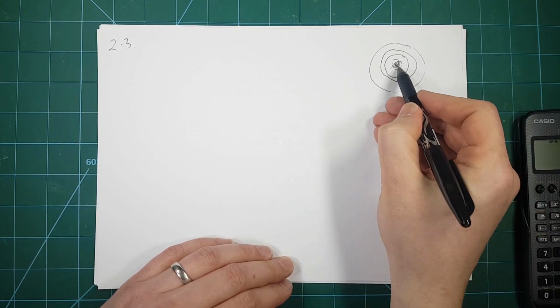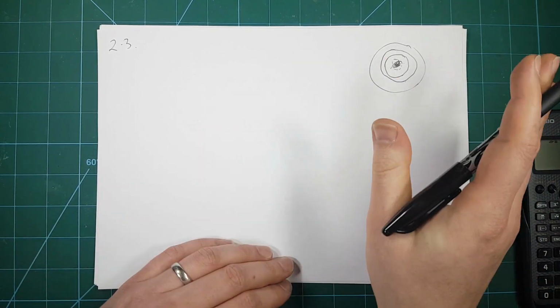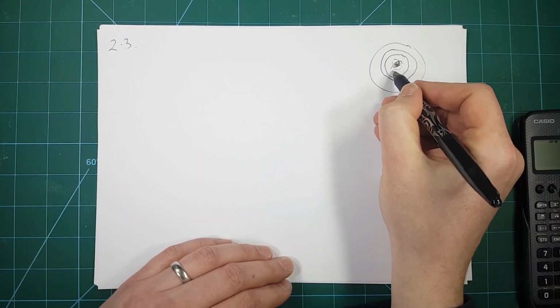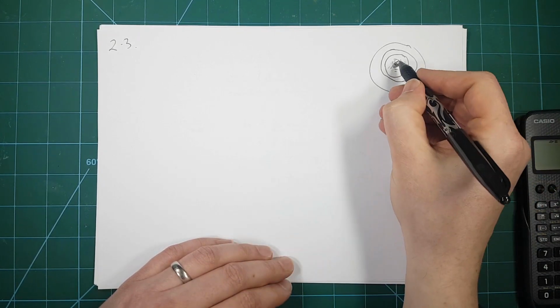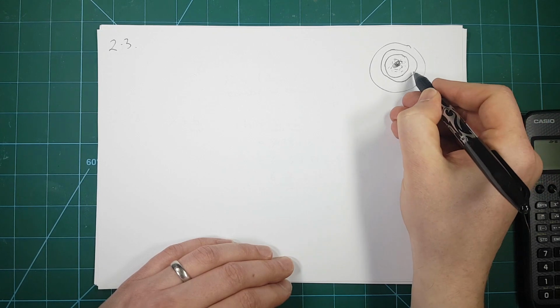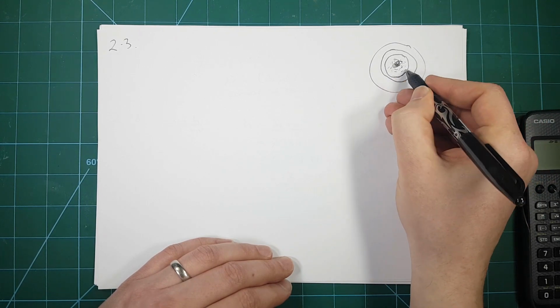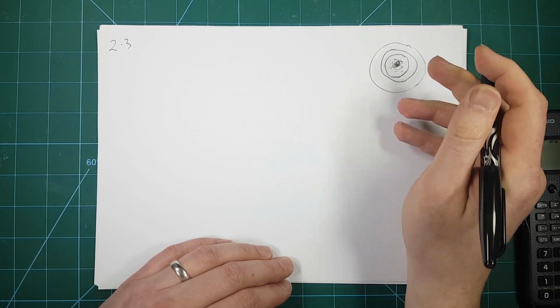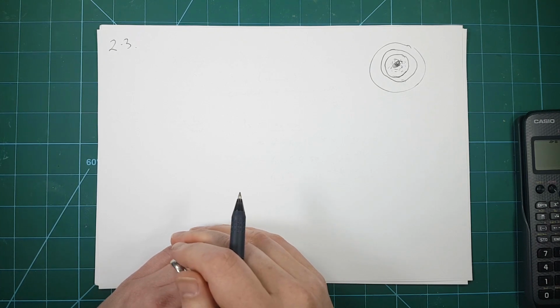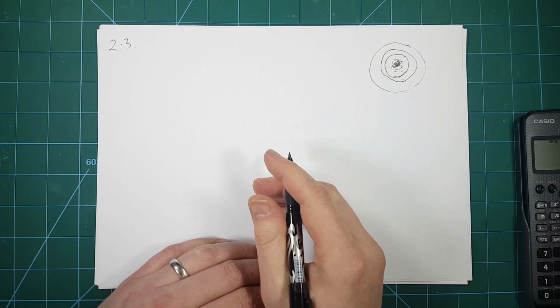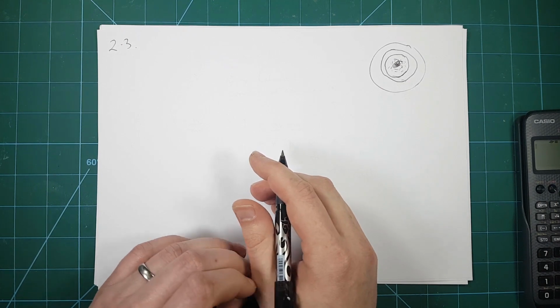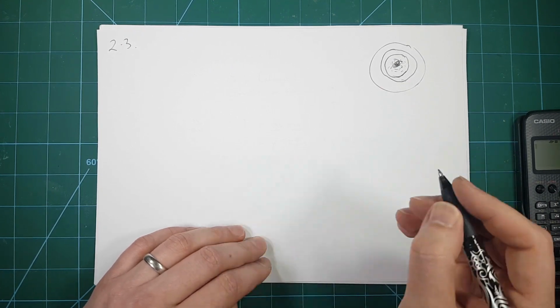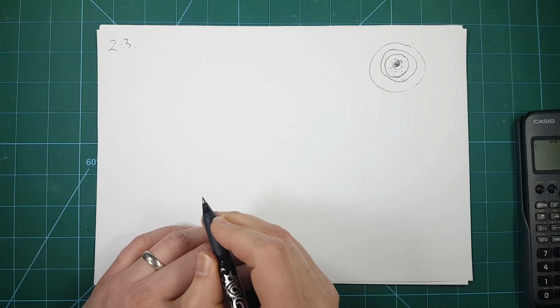So what's happening is the spot in the middle is caused by electrons just going straight through. This blur around the outside of the spot in the middle is scattering. That's particle-like behaviour. And then these distinct rings are caused by interference, which is definitely wave-like behaviour. So we are asked to talk about how it's behaving like a wave. So we need to talk about these rings here.